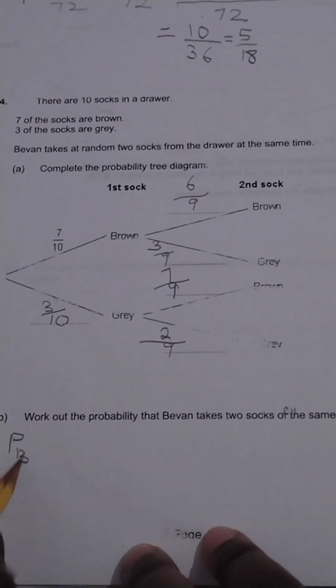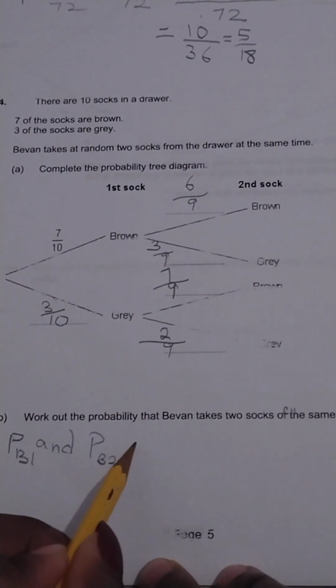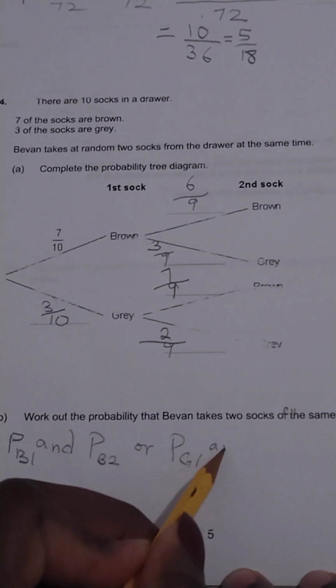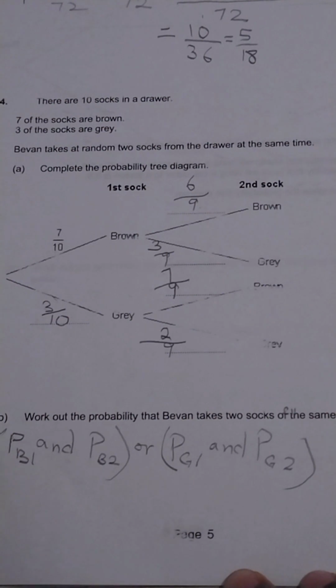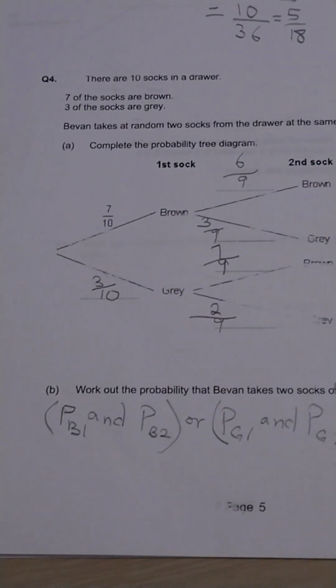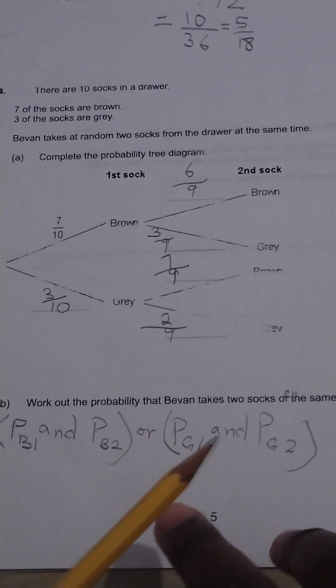So it is the probability that he took brown, so a brown the first time and a brown the second time, or the probability that he took a grey the first time and a grey the second time. Okay, so I'm going to introduce a bracket, because remember it says probability of Bevan taking 2 socks of the same color.